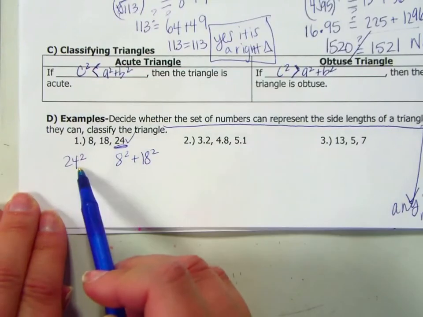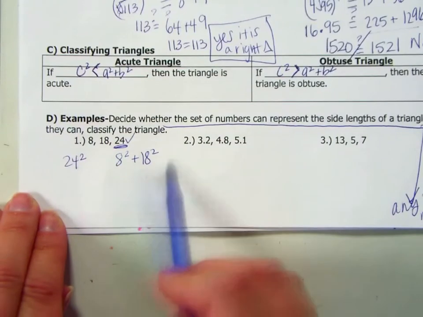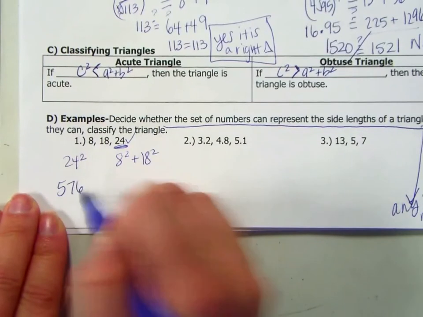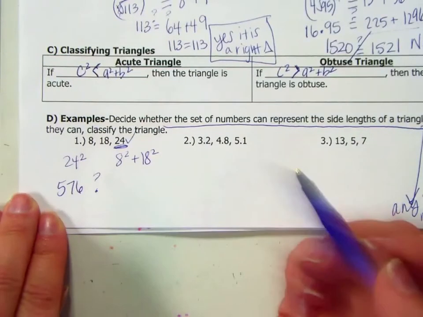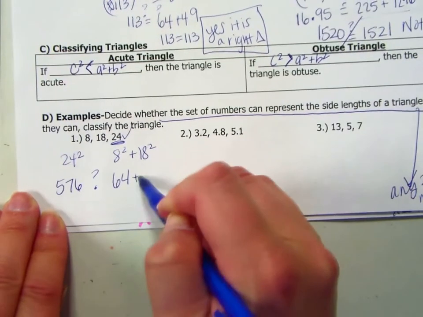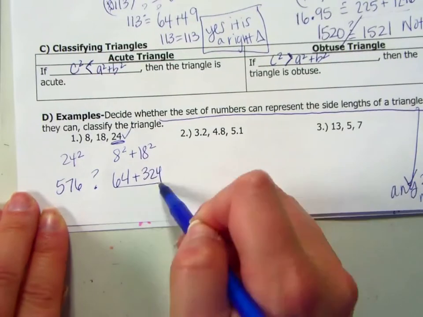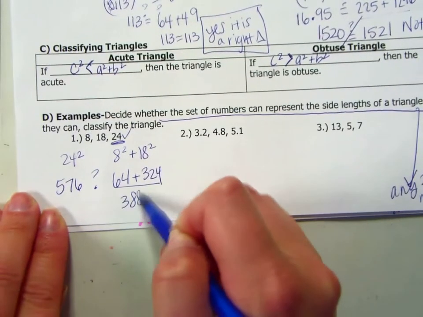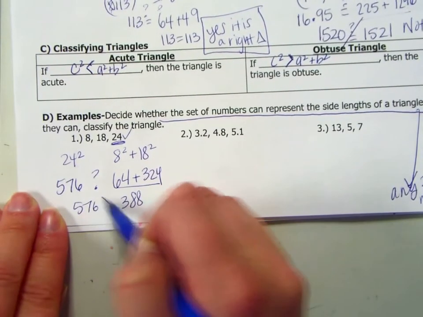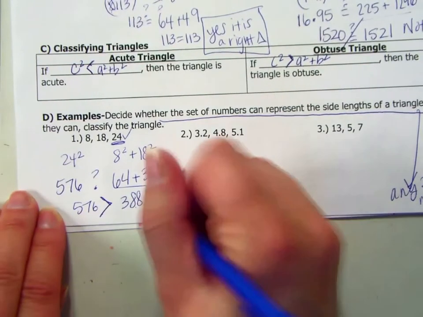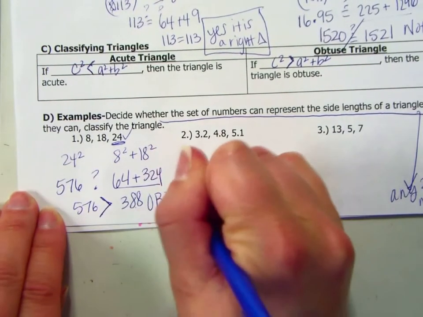How does the biggest side squared compare to the other two sides squared? 24 squared is 576. How does that compare to 64 plus 324? When you add those up, you see that that's 388. So 576 is greater than 388, which means this is obtuse.